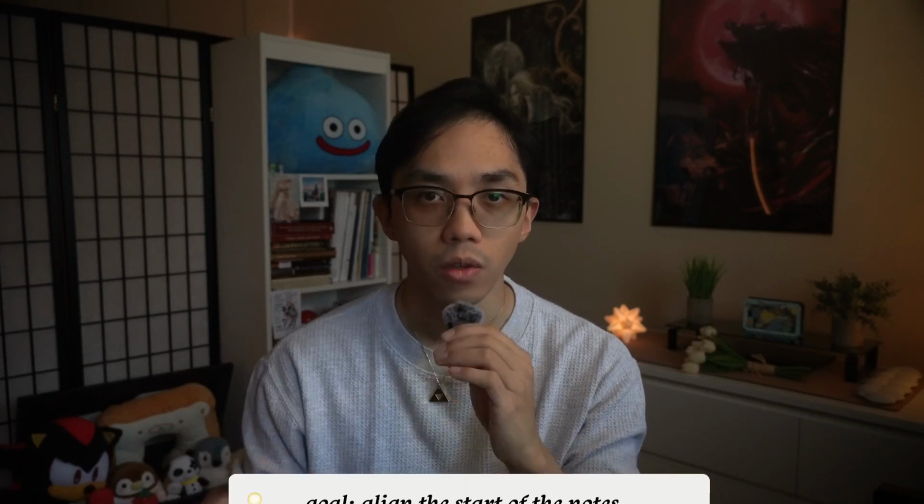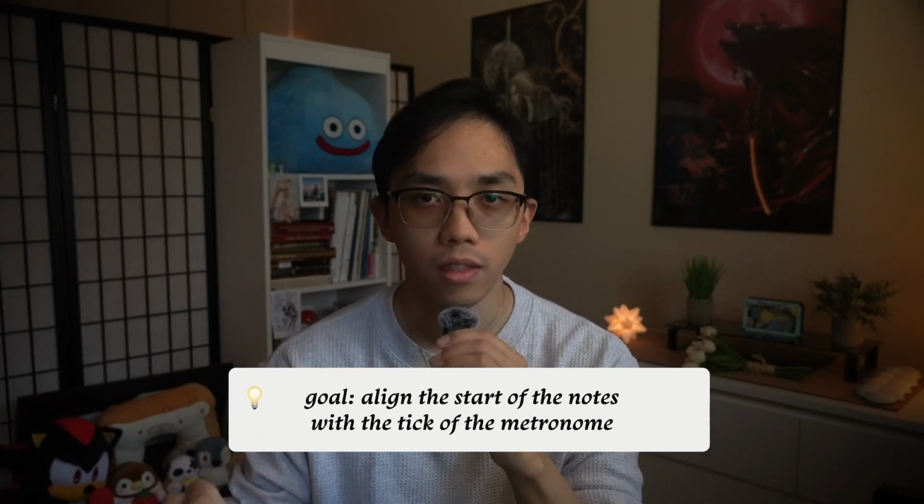The first one is slow and boring, but it's the important starting block. Also, we're playing staccato, so we can solely focus on the start of the notes and not anything else. The goal is to align the start of the note with the tick of the metronome.